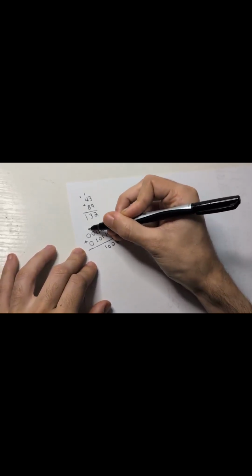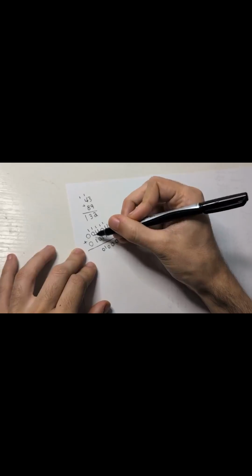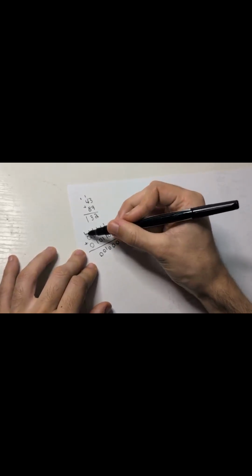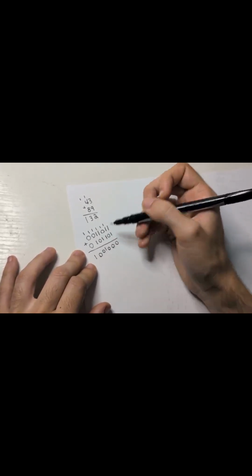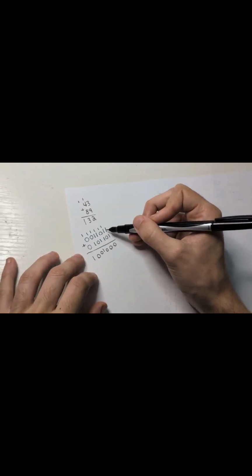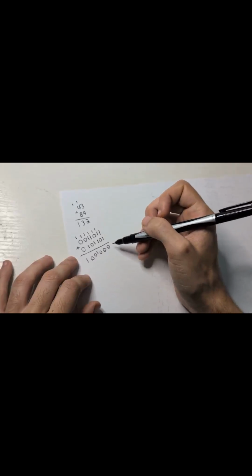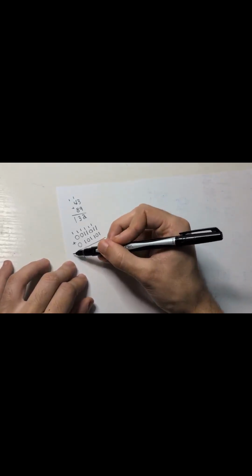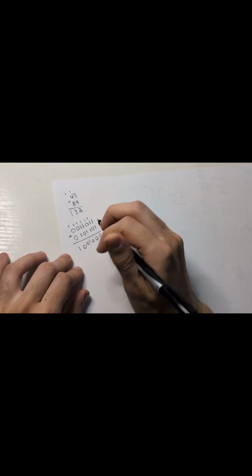1, 1, we have 1, 0. 1 and 1, we have 1, 0. Then 1, 0, and 0, we have 1. And then so we have this number here. And so this is 1s, 2s, 4s, 8s, and so on. And then if we had a carry out of here, that would be the overflow.